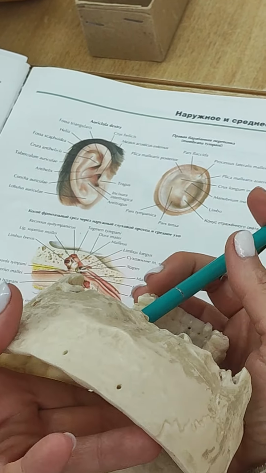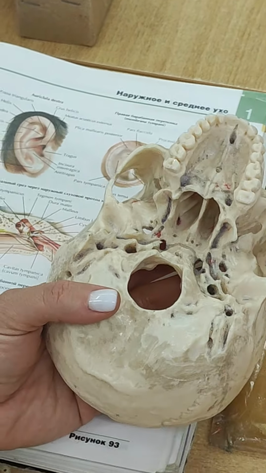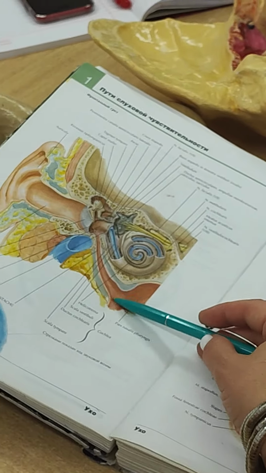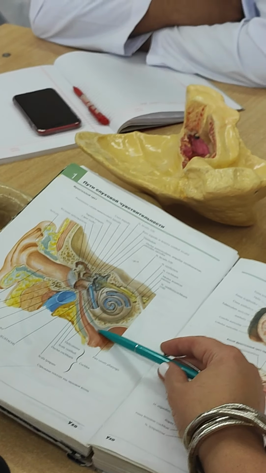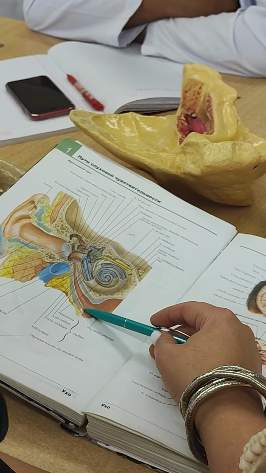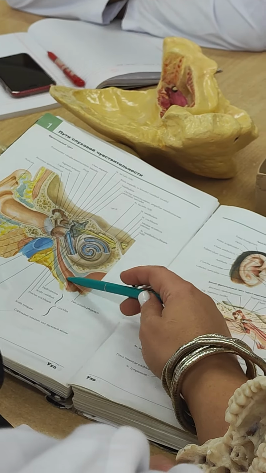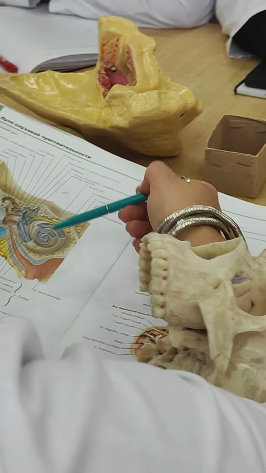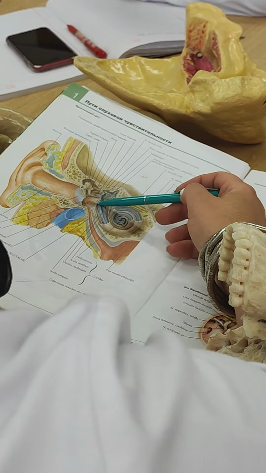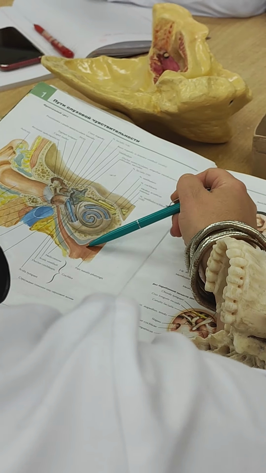Between them, here, is located that canal, the musculotubal canal. The Eustachian tube opens in the nasopharynx. It is covered by part of the cartilage which is called torus tubarius, and covered by the mucosa of the nasal cavity. Inflammation in the nasopharynx can cause inflammation of the middle ear. They are closely related to each other.